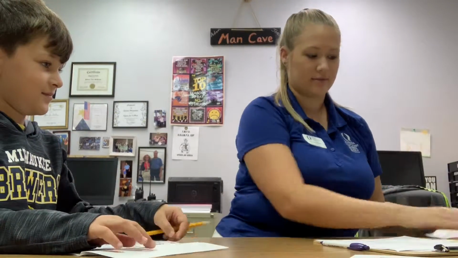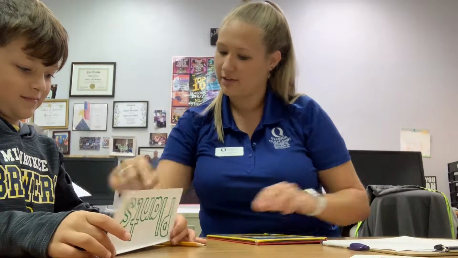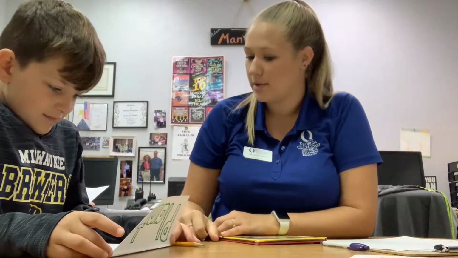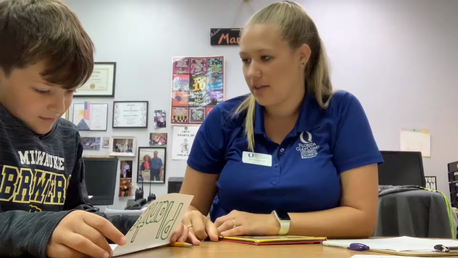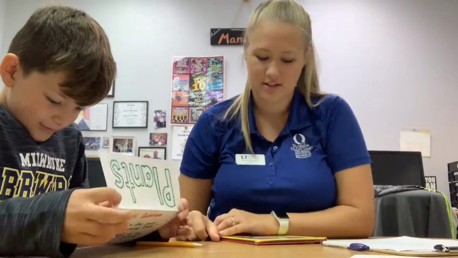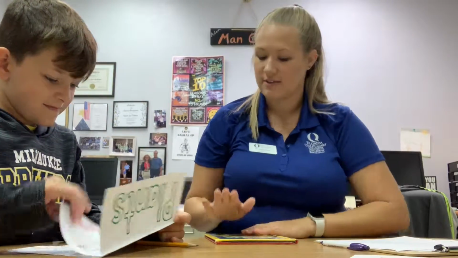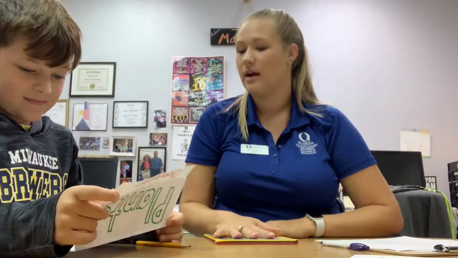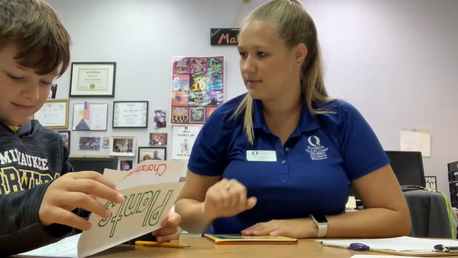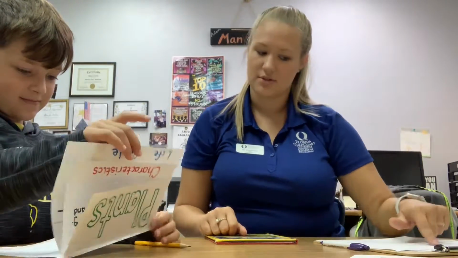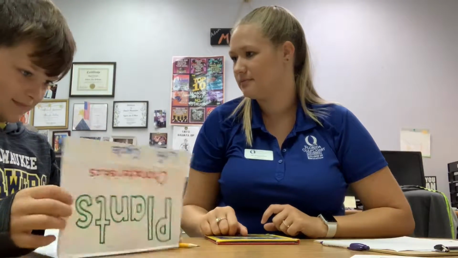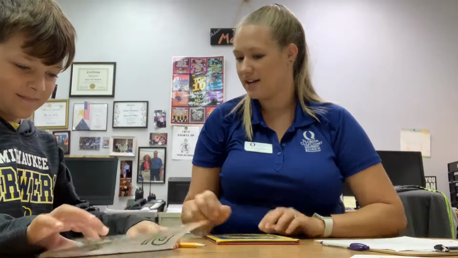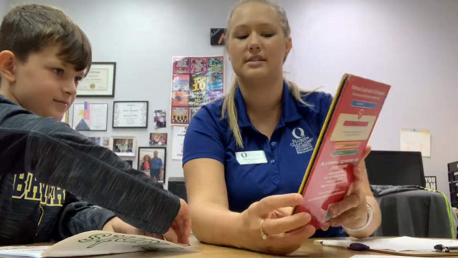Okay, so you ready for the next step? I'm gonna go through and read this book. As I read it, you can fill out the blanks. Do you want me to read through those first, or you got that? I have this. I think so. As soon as I finish reading this, I'm gonna give you a minute to finish this, and then we're gonna do something with this piece of paper, okay? Got it? Are you ready? This is called Seed to Plant.